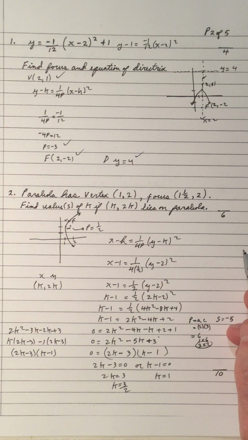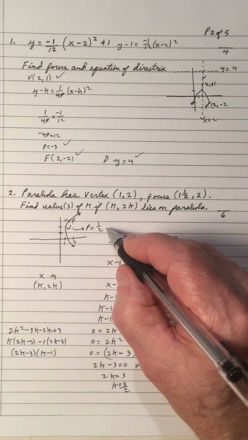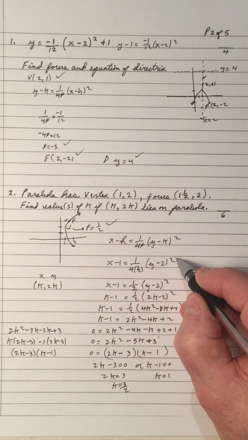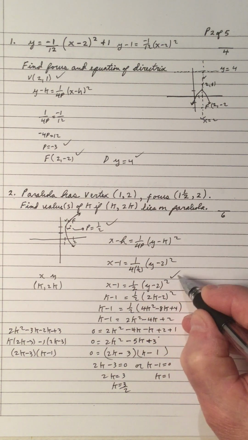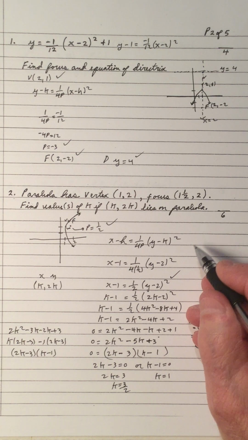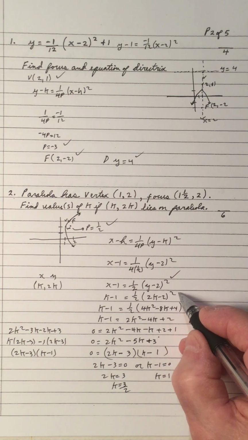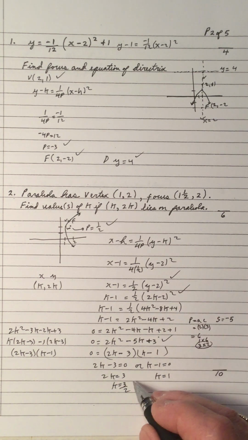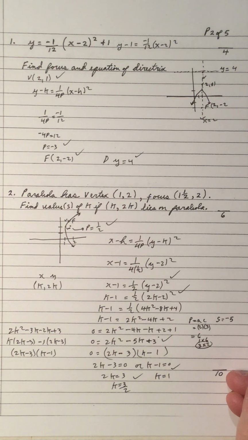Anyway, we have 6 marks. So if you have p is a half, you get a mark. If you have this equation right here, you get a mark. And if you sub the k's in, right here you get a mark. If you worked it down to this equation here, you get a mark. And each of these answers is a mark. So 6 marks altogether. Total page out of 10.